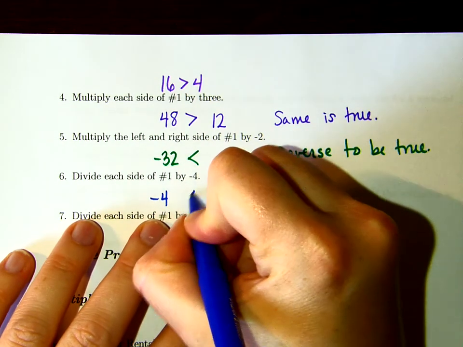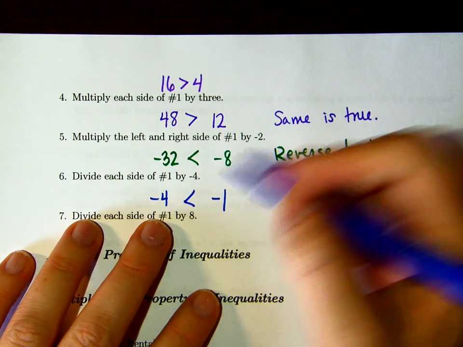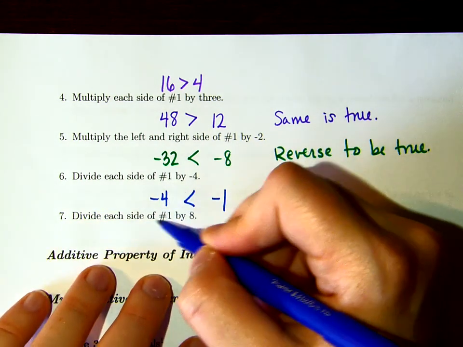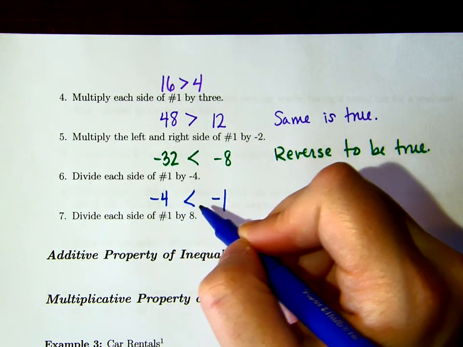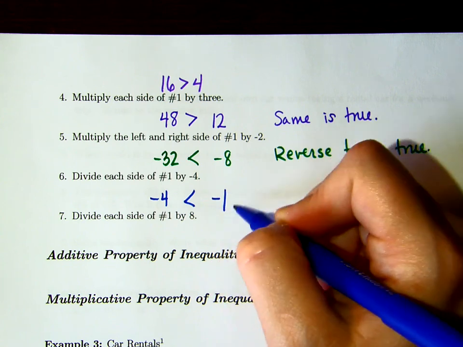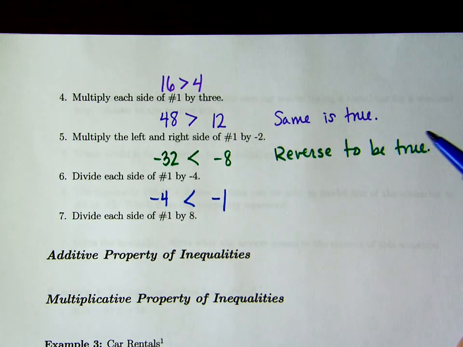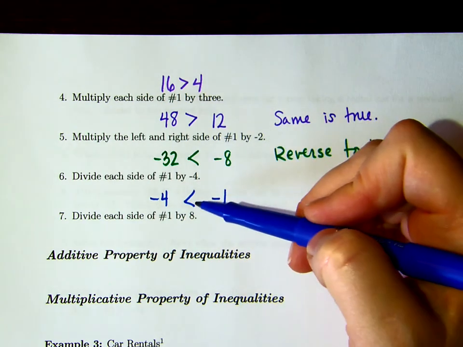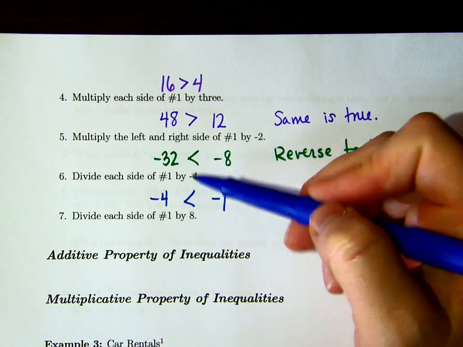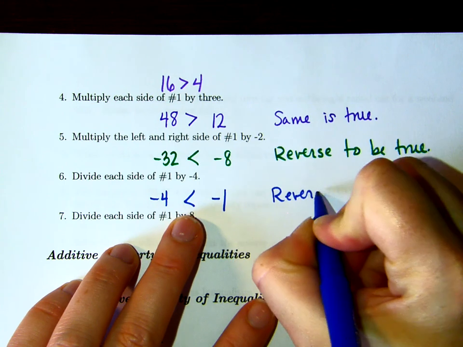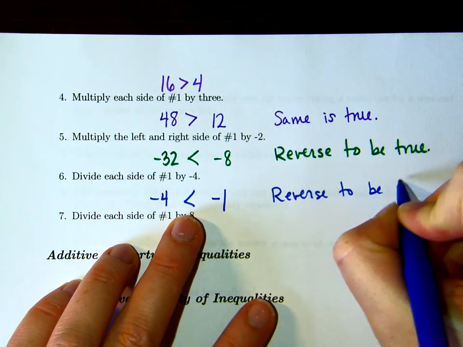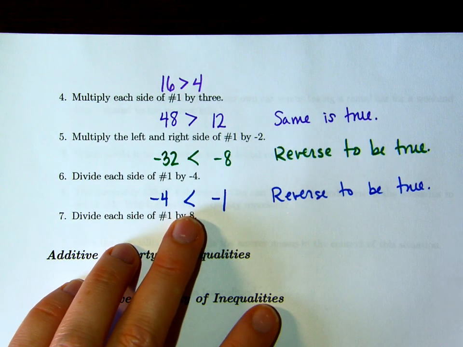And negative 4 is less than negative 1. Owing 4 is definitely lower than owing $1, you have less money. So again, from 1 to here, we see that we had to reverse the inequality in order for it to be true.